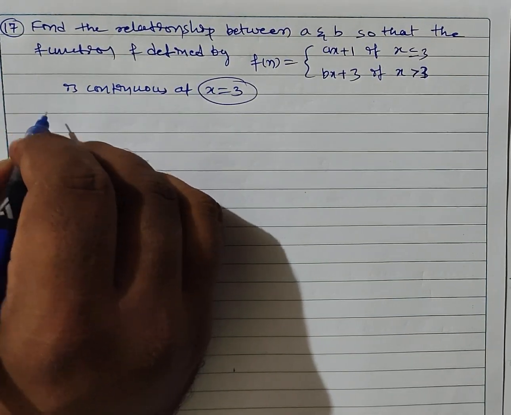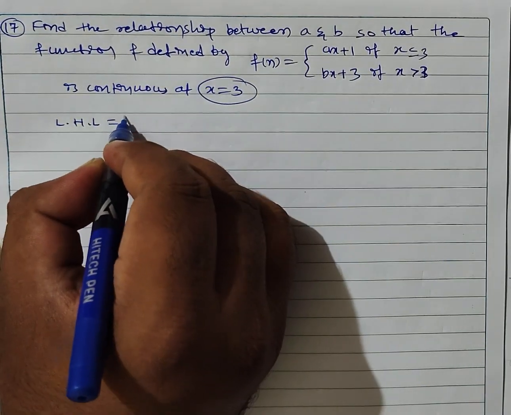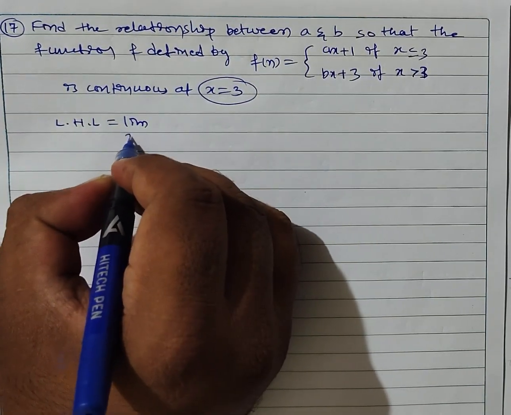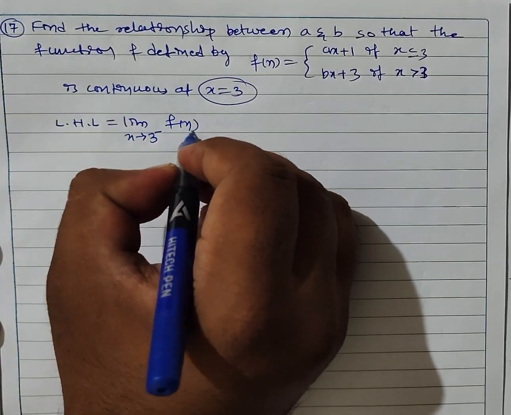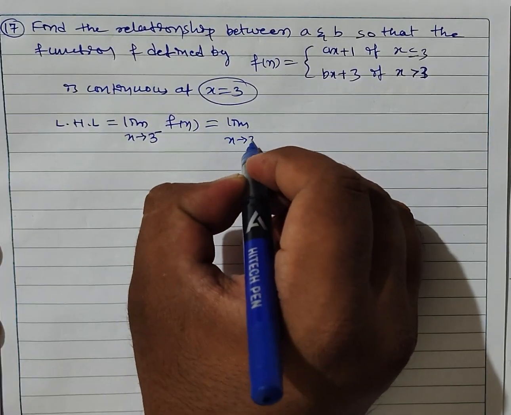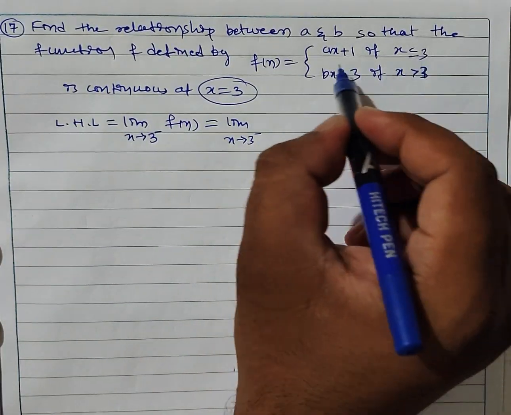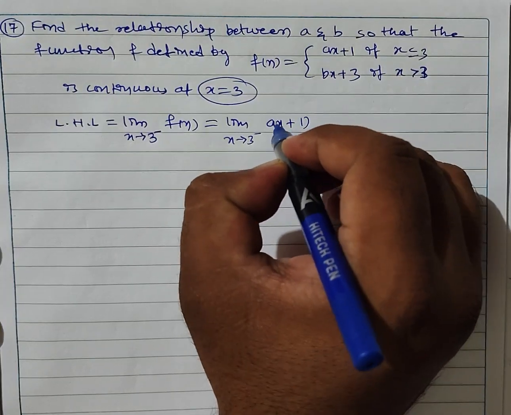Find the left hand limit. So what is the left hand limit? Left hand limit is equal to limit x tends to 3 minus f of x. 3 minus means what? Limit x tends to 3 minus means less than 3. Less than 3 is the function ax plus 1. Okay.